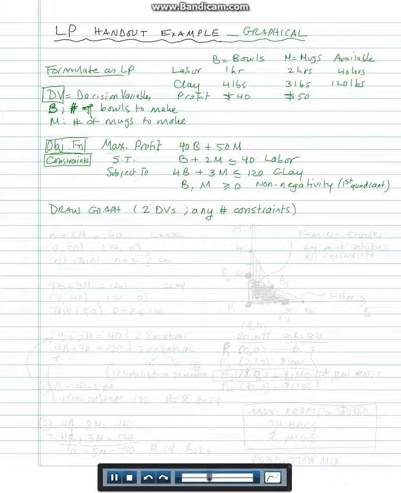We cannot draw in 3 dimensions or 4 dimensions or 5 dimensions. So we come here and draw an x and a y, and we decide what do we want to be our x-axis for B, y-axis for M, and then we try to be very consistent in how we plot B and M. So then we draw the constraints basically.